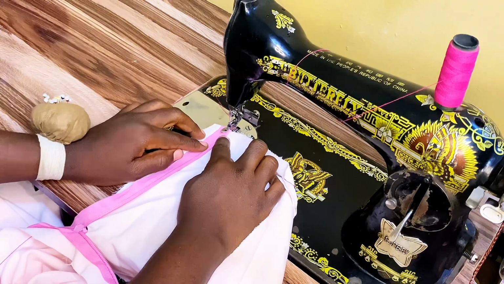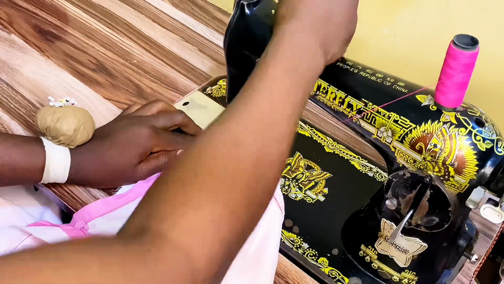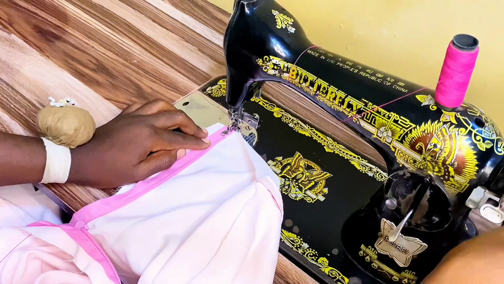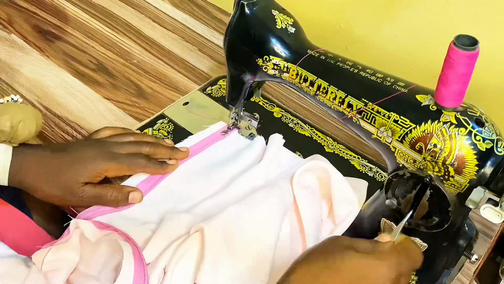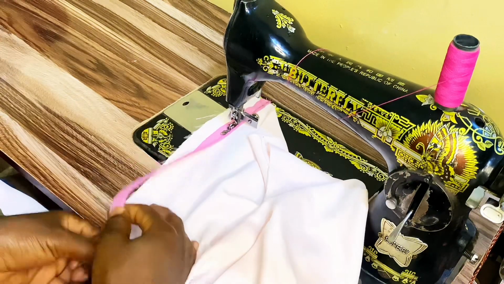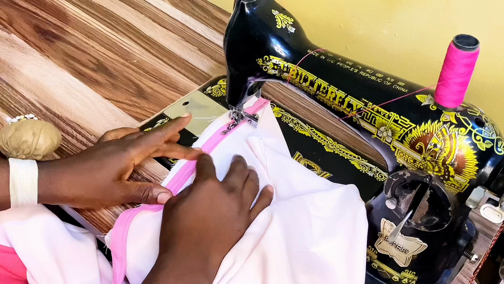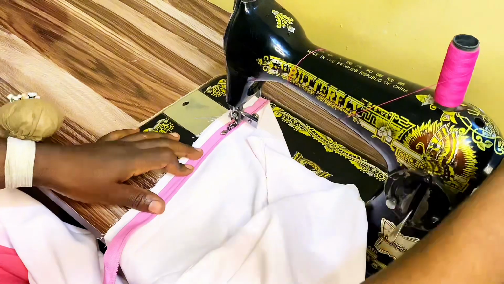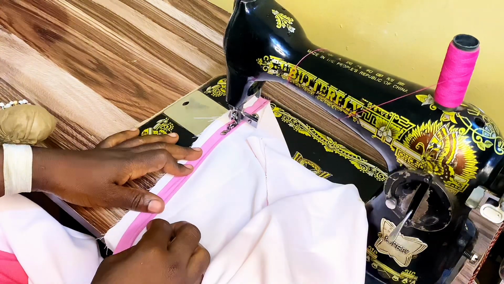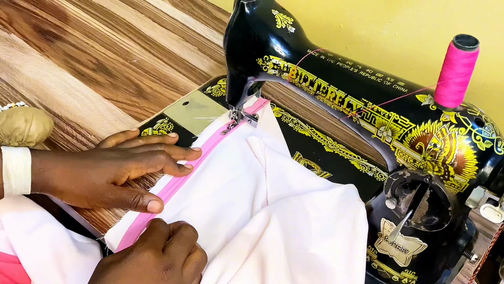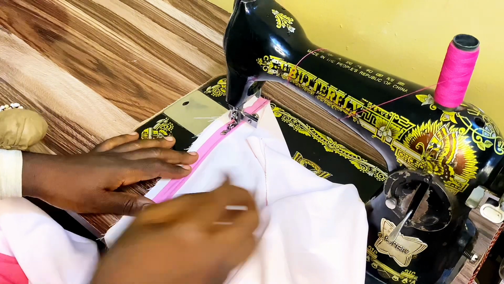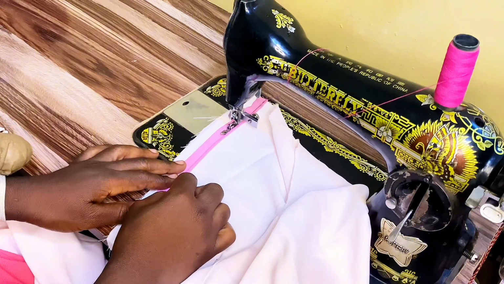So I'll guide my zipper and I'll start stitching. You might notice that the zipper is slanting. That's because the center back is not straight, it's slanted. So make sure that my zipper is flat and doesn't bulge.